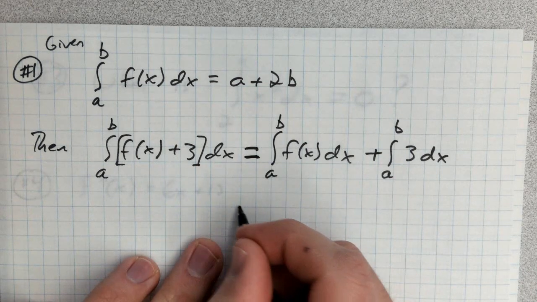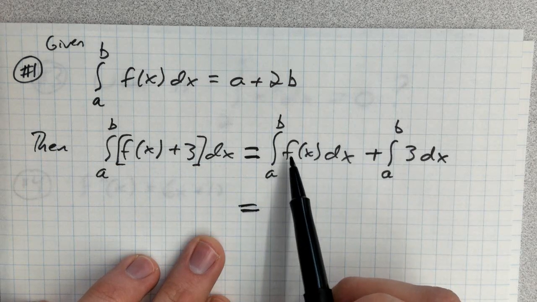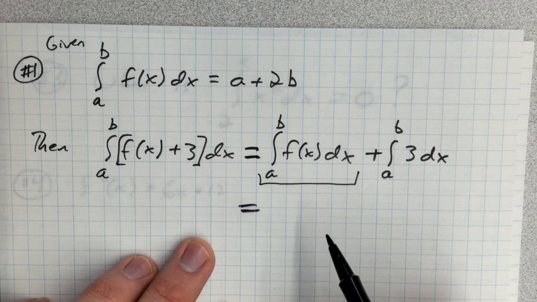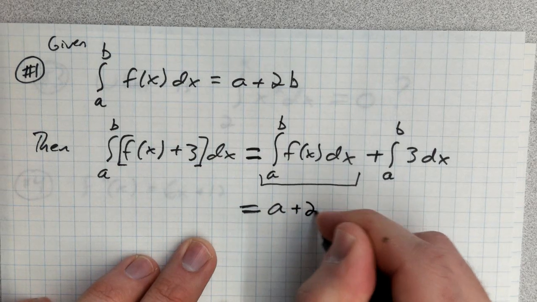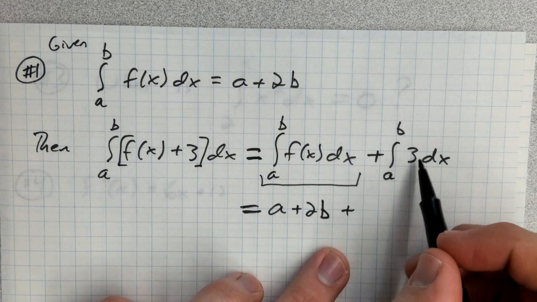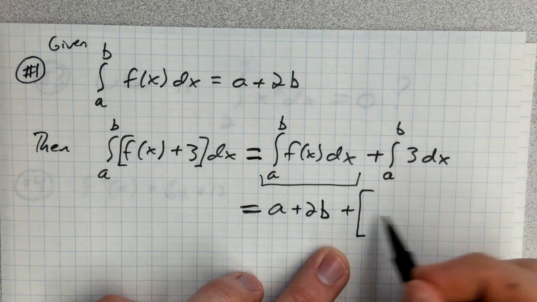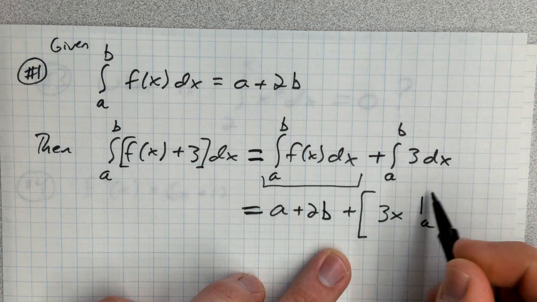So when I antiderive, or when I try to evaluate each integral, this one I know, right? This first piece here, this is a plus 2b. A plus 2b. This piece I'm going to have to actually figure out. So I'm going to antiderive 3. That would be 3x. Maybe we should put this in braces here. So that would be 3x. And then we're going to evaluate that from a to b.